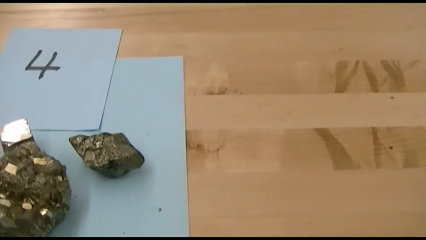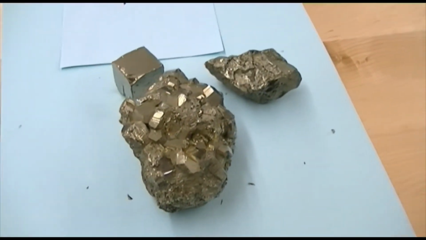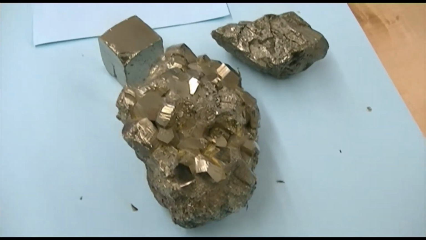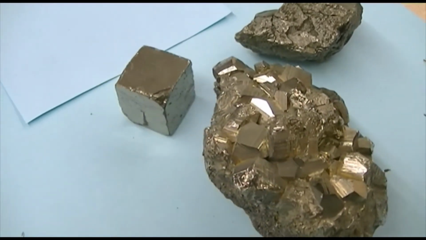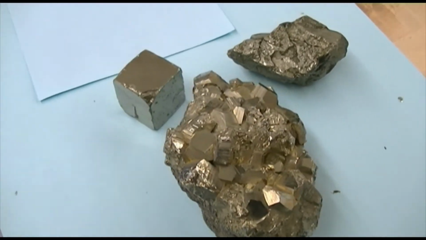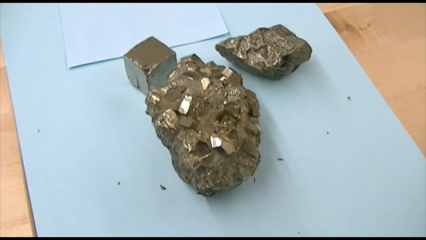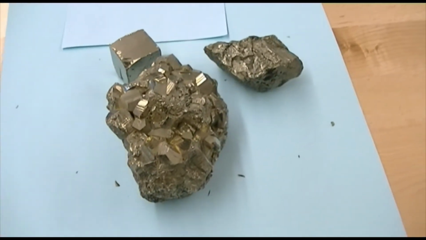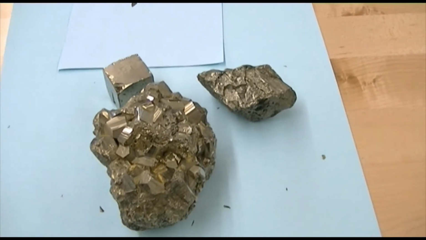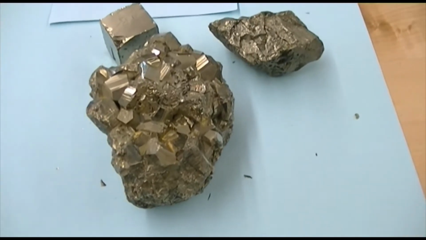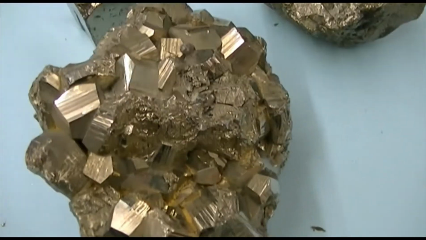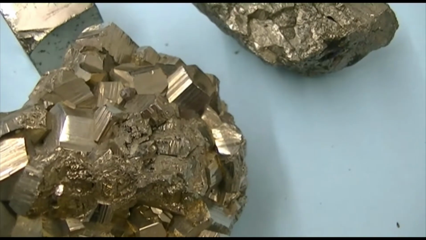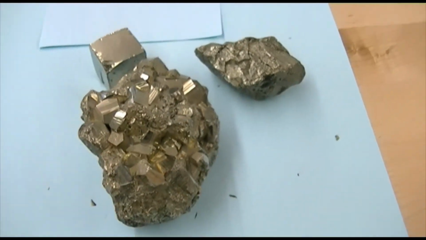Mineral number 4. This mineral has crystal form. It often forms cubes. It does not have cleavage. Very high specific gravity. Grayish streak, so even though it's a gold mineral, it has a grayish streak. And it often forms cubic crystals or dodecahedron type crystals.